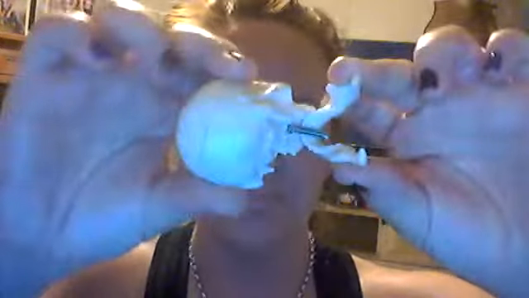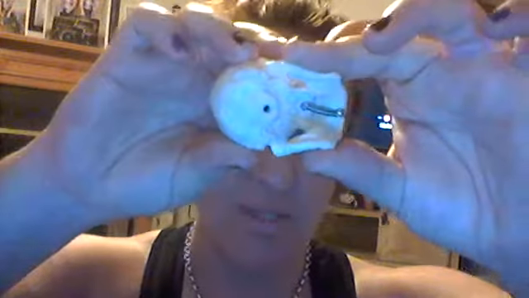So we're gonna do the skull today. Here's the skull. It's the best I could do at the moment. This is my paper with all my lists.